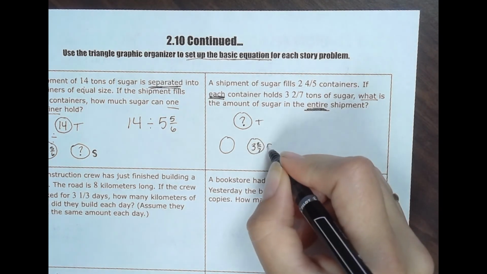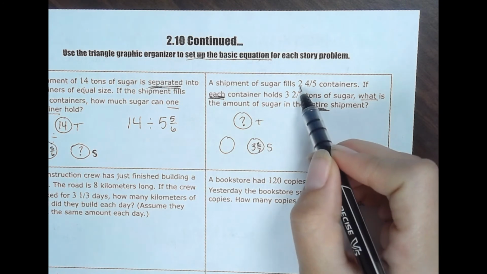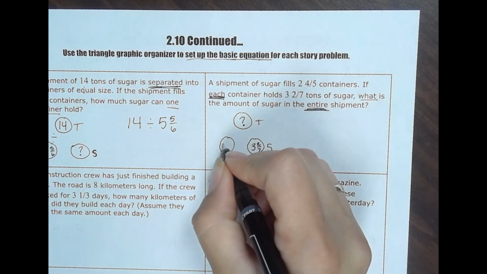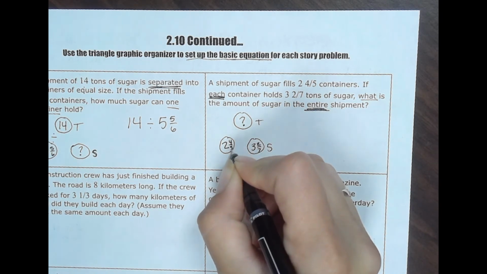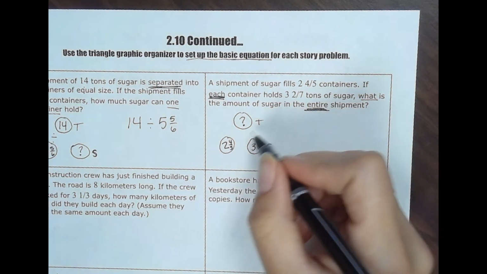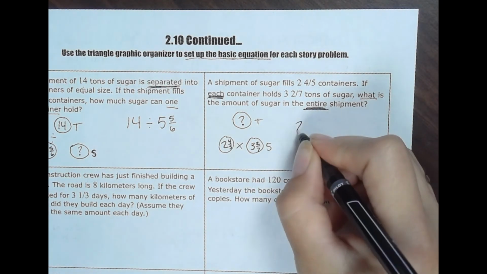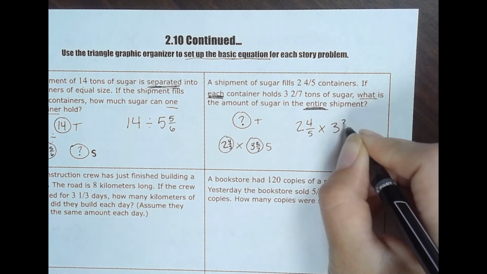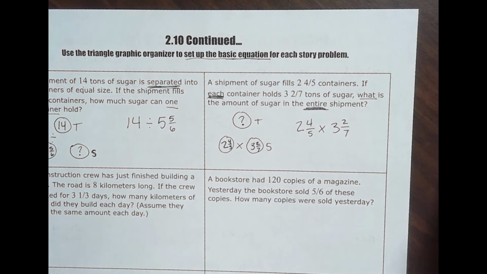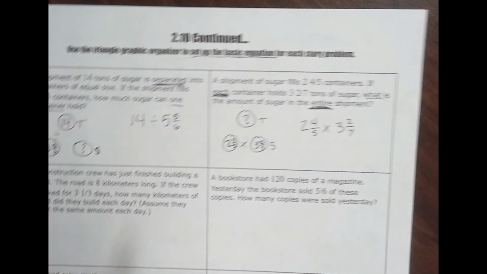I know the size of each group right here. The whole shipment fills 2 4/5 containers. That's the size, or that's the number of groups. So what am I going to be doing to figure this one out, to find the total? I'm going to be timesing. So 2 4/5 times 3 2/7 would work. But do you see how we're analyzing each word in the problem to know how we're going to use it?